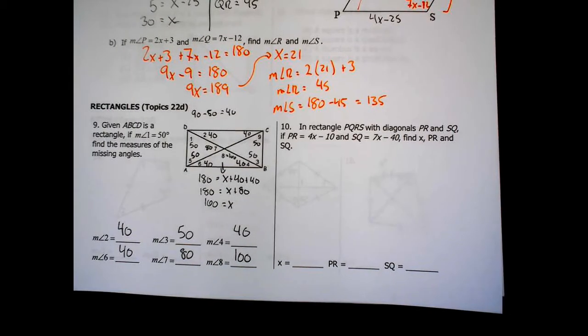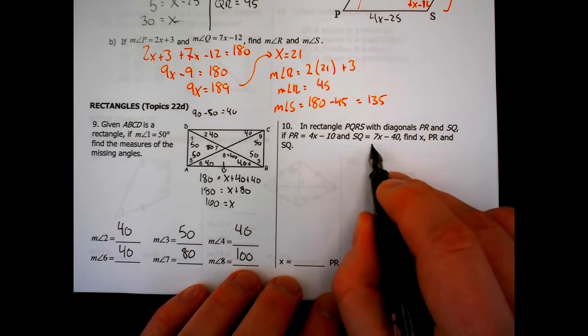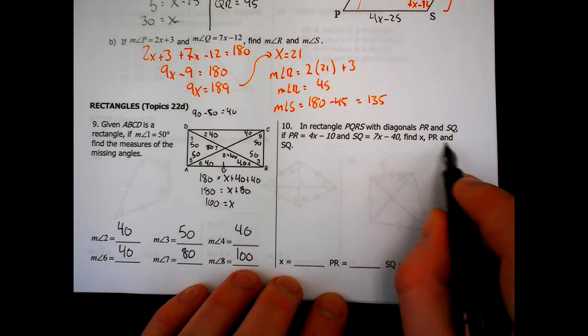Number 10. In rectangle PQRS with diagonals PR and SQ, if PR equals 4x minus 10 and SQ equals 7x minus 40, find x, PR, and SQ.